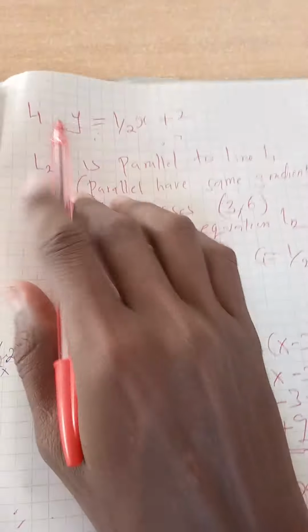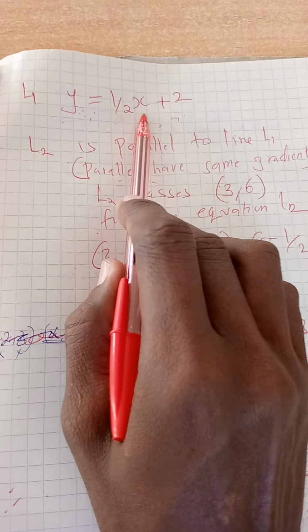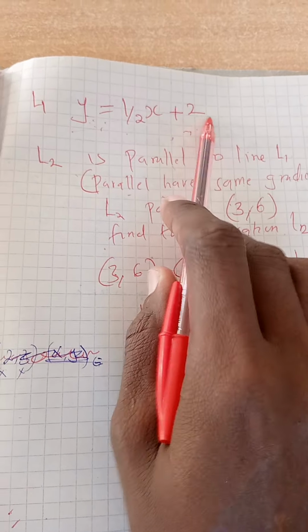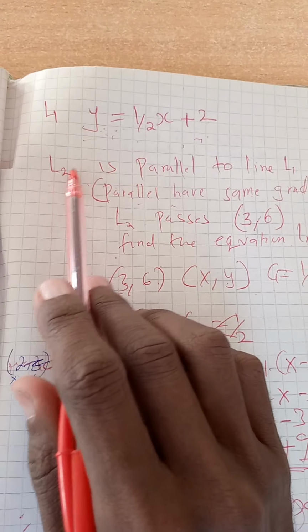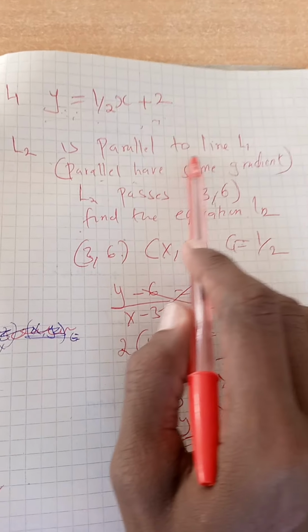Now let us do the perpendicular and the parallel line. We are given line 1, and line 1 is y is equal to half x plus 2. Then we are given another line. So we are given line 1, line 2 and line 3. Line 2, we are told, is parallel to line 1.